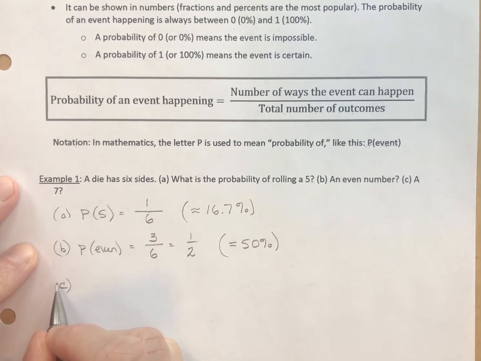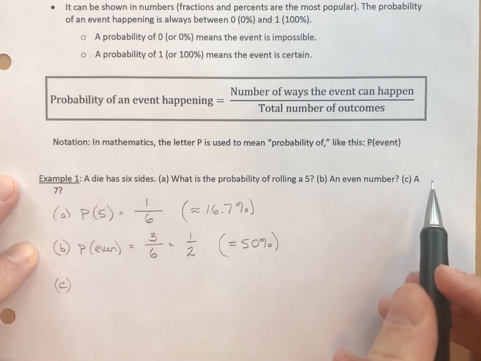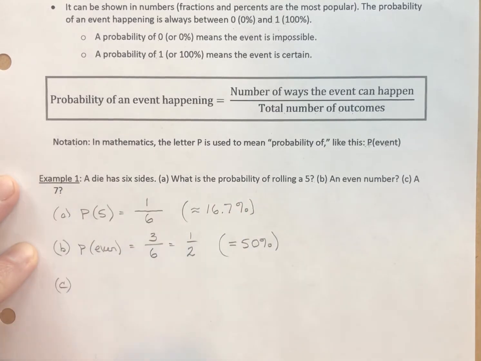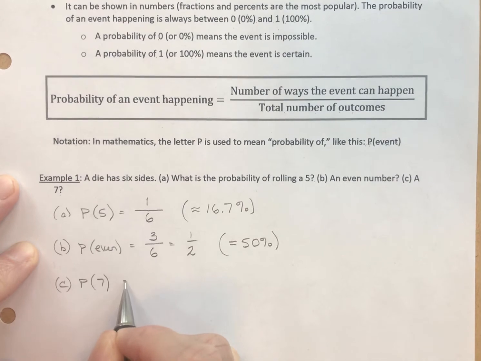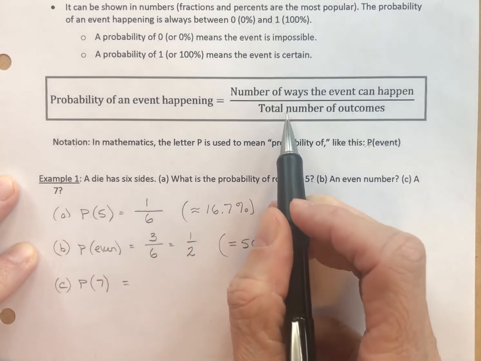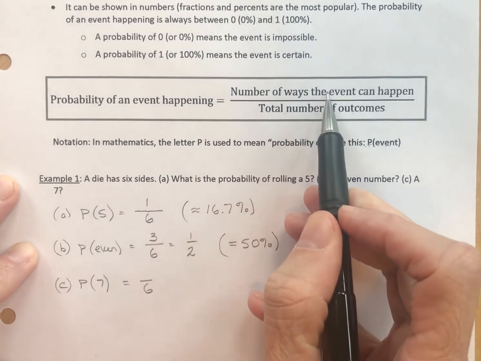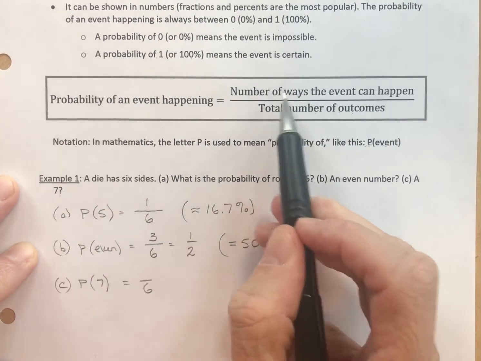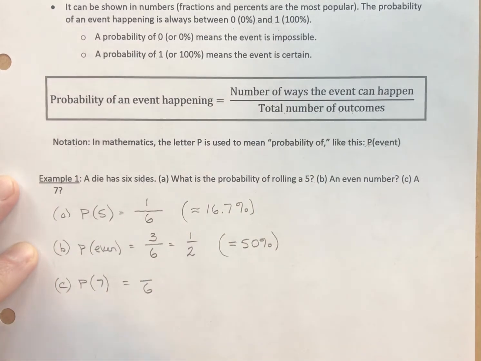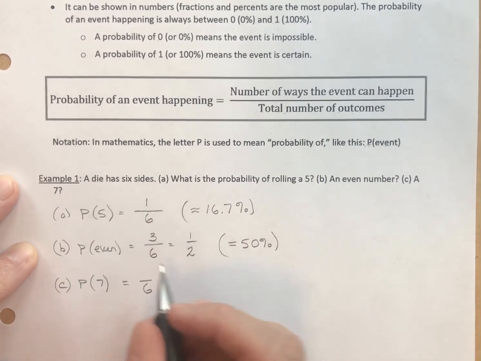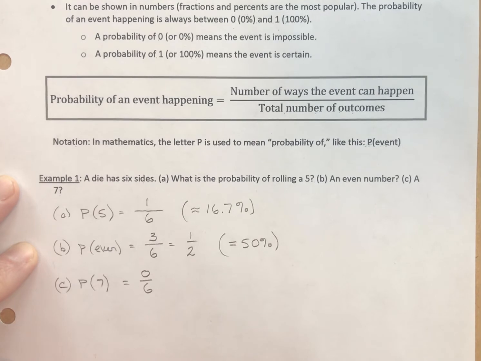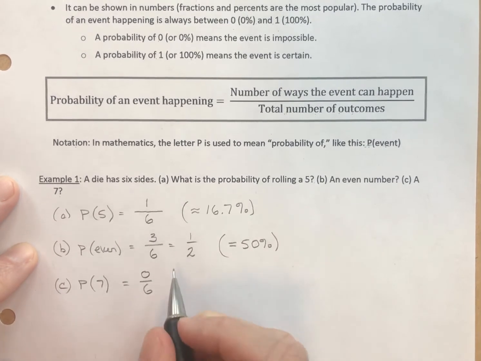Last example, last piece of example 1. What is the probability of rolling a 7? Well, again, total number of outcomes, we got 6 outcomes. That die has 6 sides. How many of those outcomes are a 7? How many ways can a 7 come up? Well, there is no 7. 0. There's no way you're going to roll a 7. The 7 is not on the die. It only goes from 1 to 6.